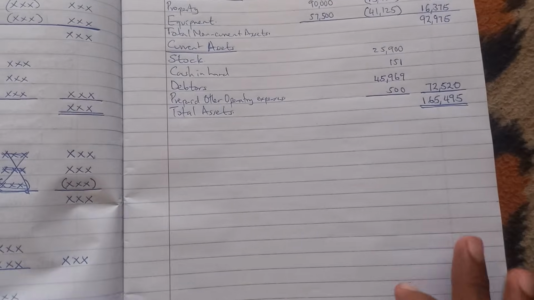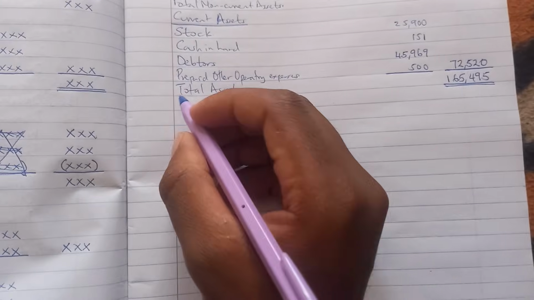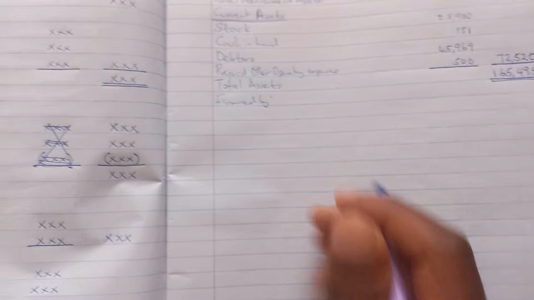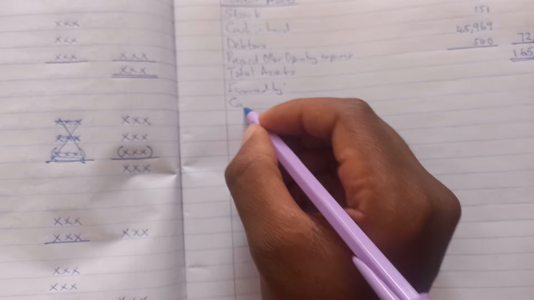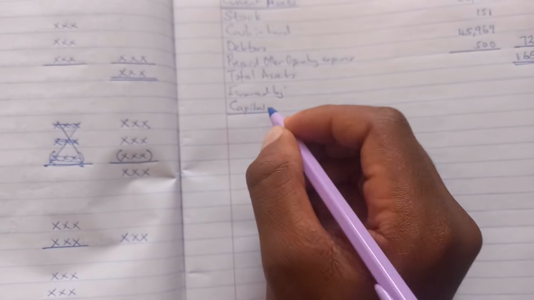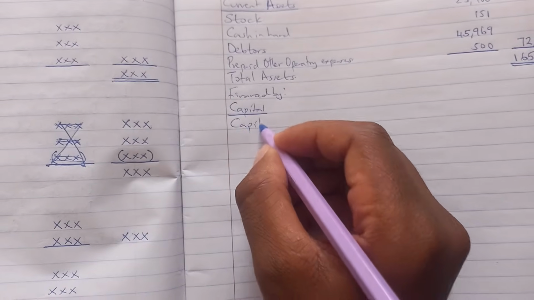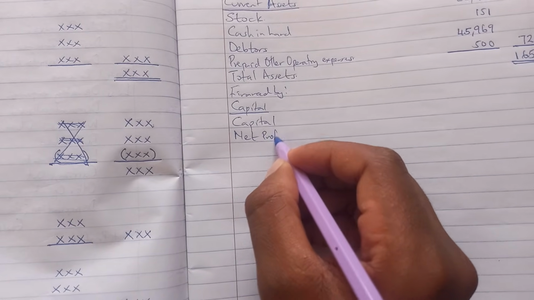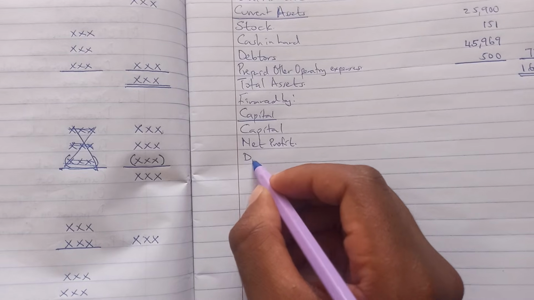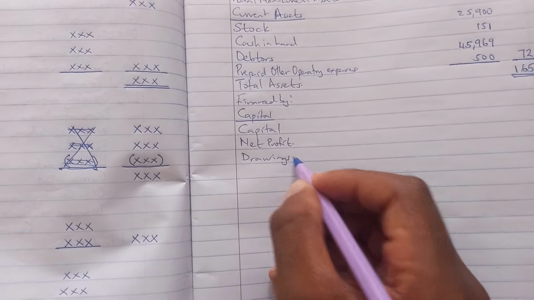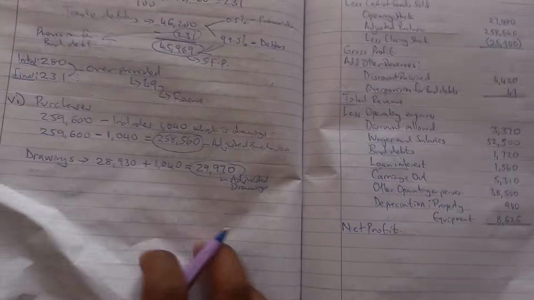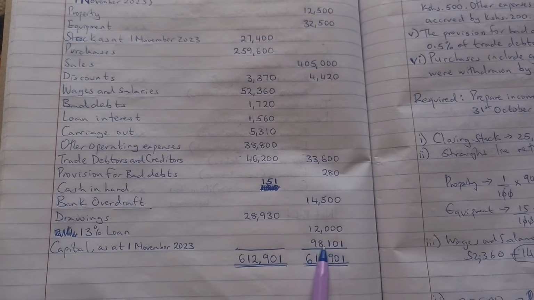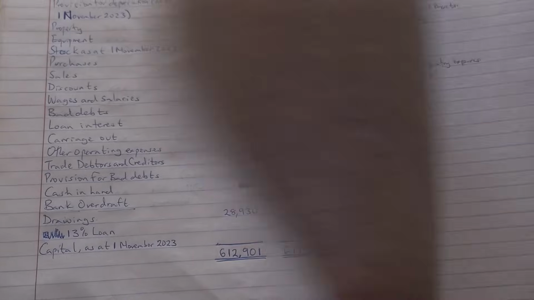Okay, so we go to now the capital and liabilities, financed by capital. So we have capital, then we have the net profit, and then we have the drawings. So for capital, we'll get it here, 98,101.